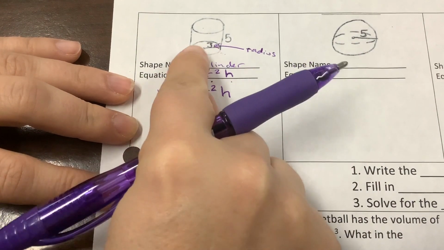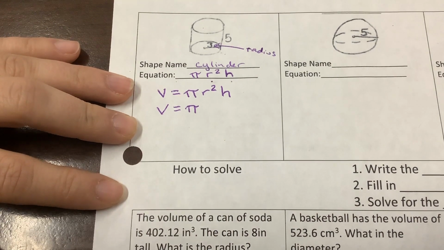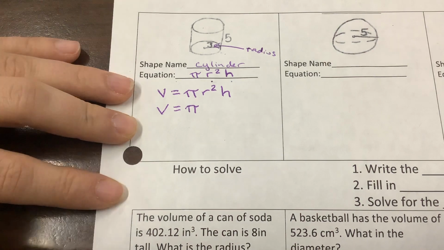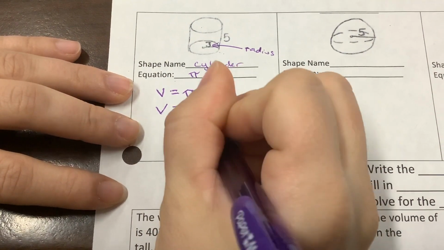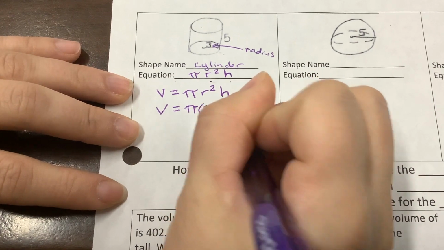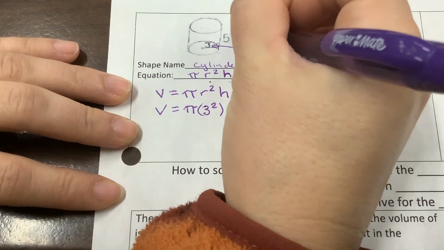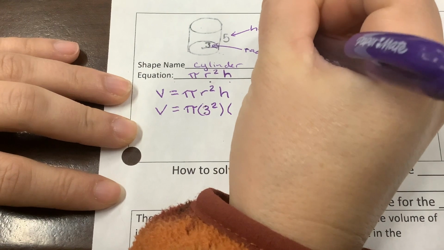What if it was going all the way across? What would we have to do? Well, that would be diameter. So how would we find the radius? Cut it in half. Yeah, just half it. So pi times 3 squared, and what's our height? 5. Yeah, it's going to be 5.